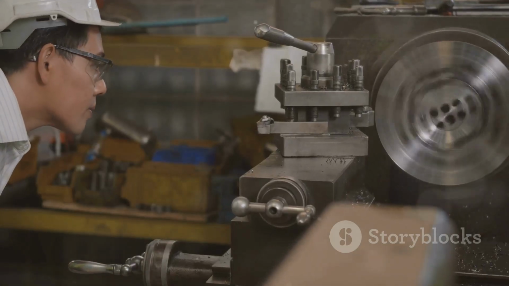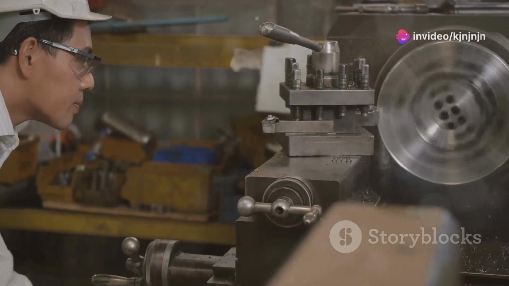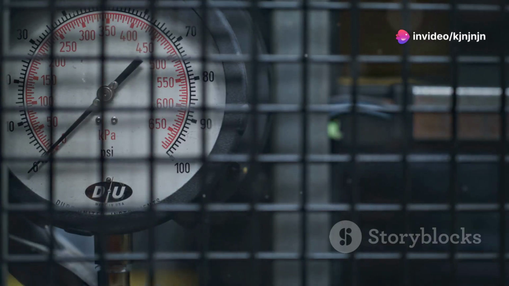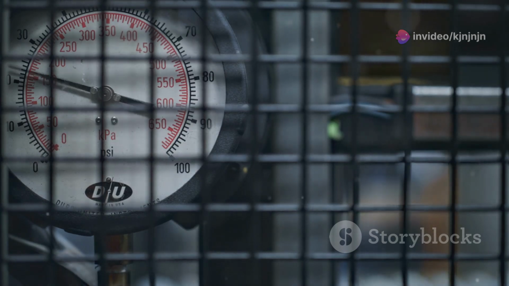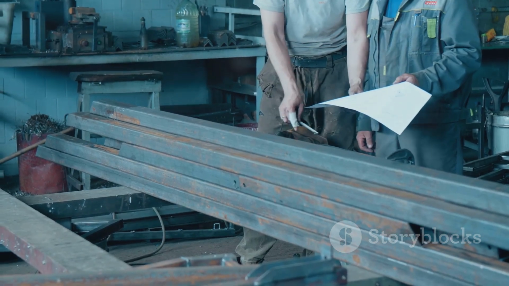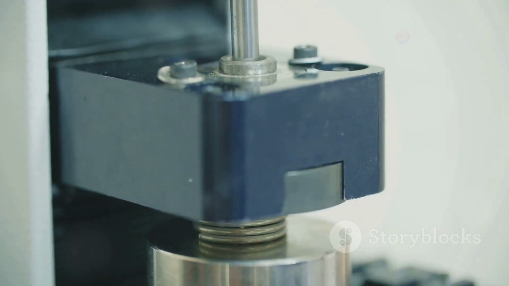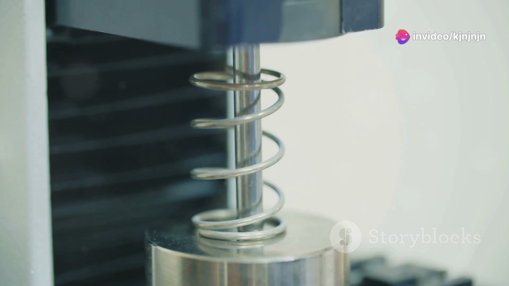Once the strain data is converted, it can be analyzed to determine various mechanical properties. Stress, the force per unit area, can be calculated from strain using the material's elastic modulus. This allows engineers to assess the load-bearing capacity of structures. Strain data can also be used to determine the yield strength, the point at which a material begins to deform permanently.